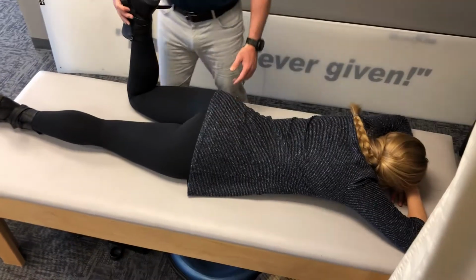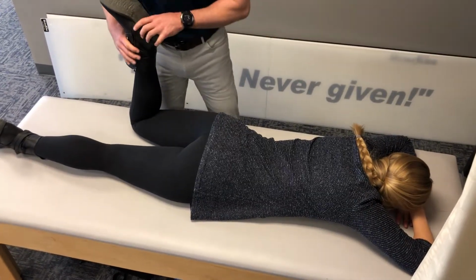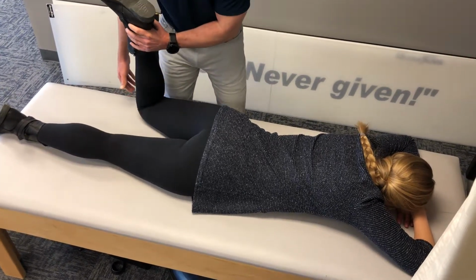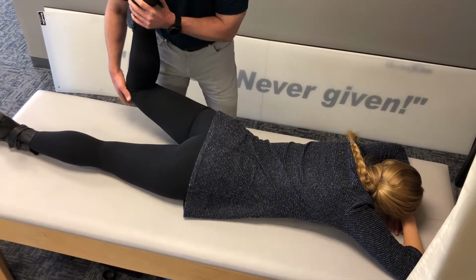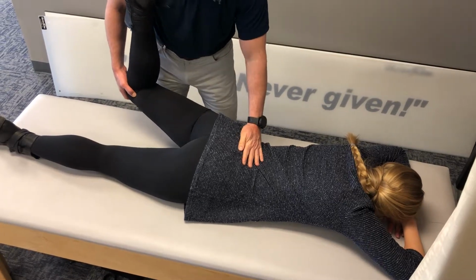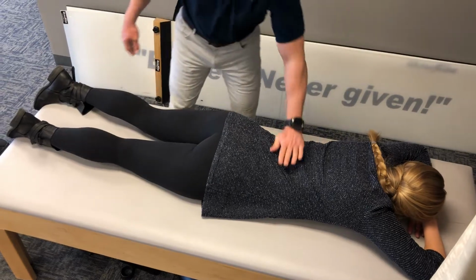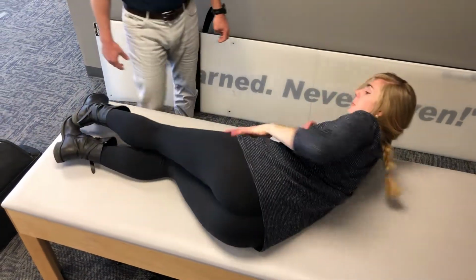Good. With iliacus too, another CAM would be slightly abducted. We're going to lift your leg, Sarah, off the table. Lift and check her active motion into hip extension. Good. So let's go back to your back. We'll start with iliacus.